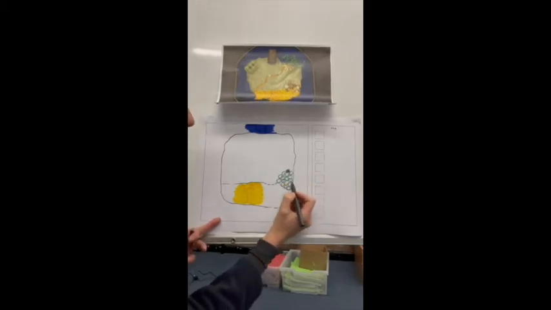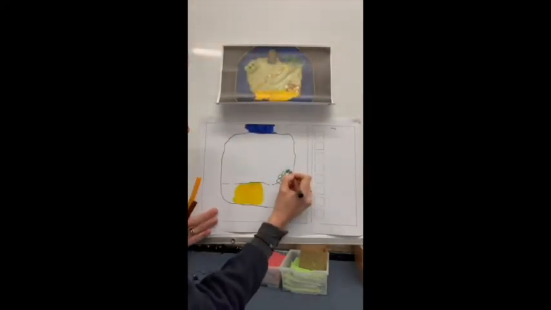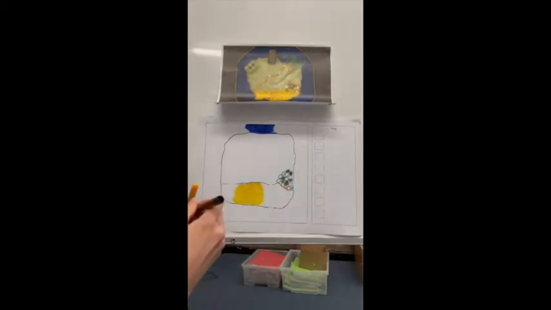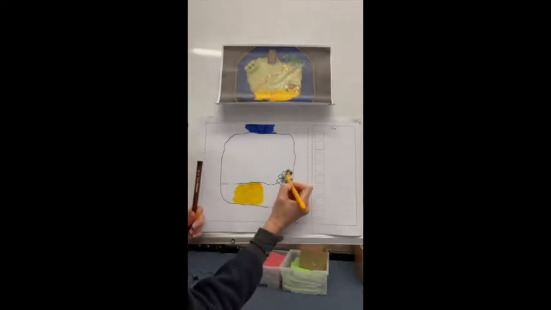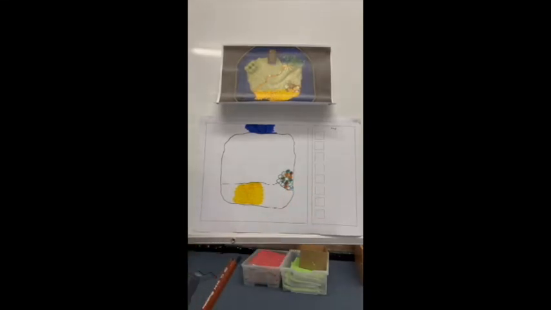So some of them are more grey than others. Some of them have a browny kind of colour. Okay, and some of the pebbles are slightly more yellowy orangey. Okay, and again, I will finish those pebbles off in a while.